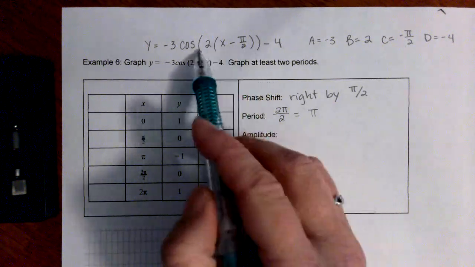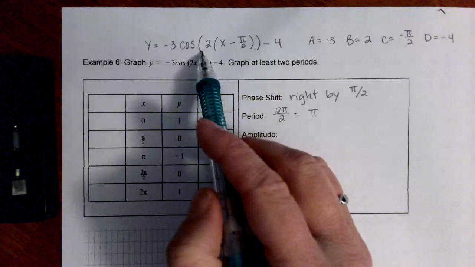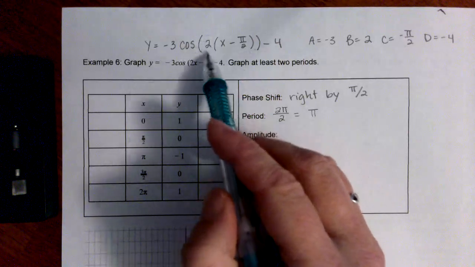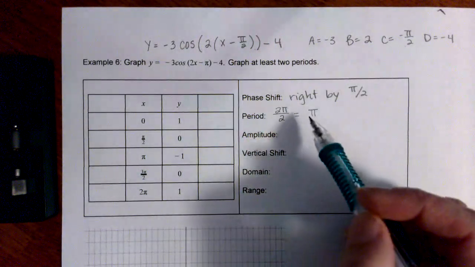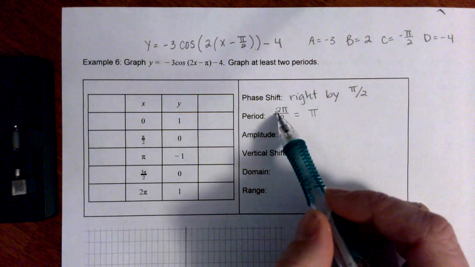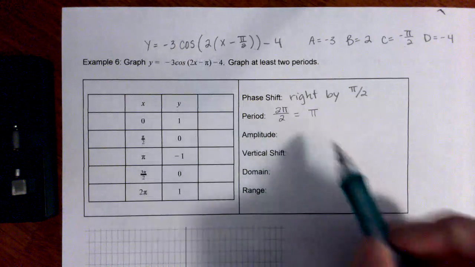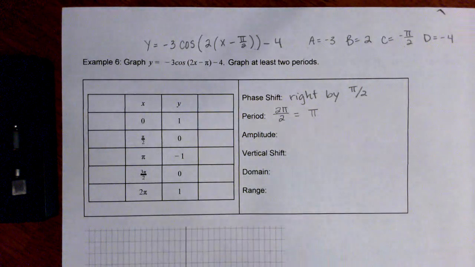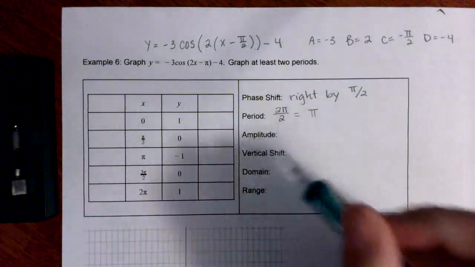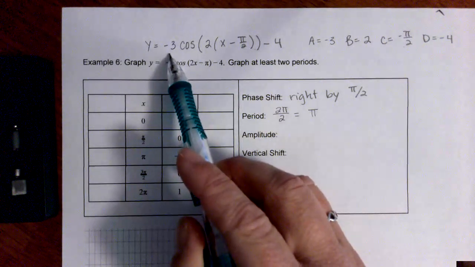Remember, if it's inside the parentheses, we use the inverse. So instead of multiplying by 2, we're dividing by 1/2. So if the general period for cosine is 2 pi, if we shrink it by 1/2, our period is pi.